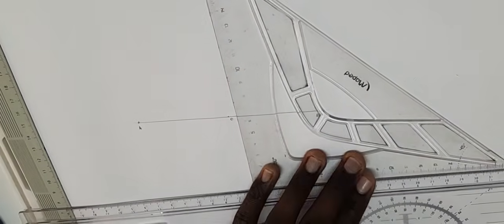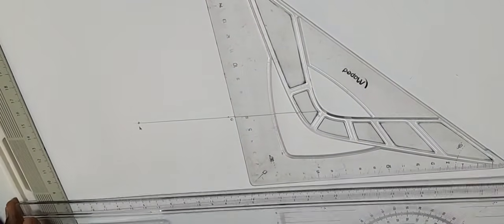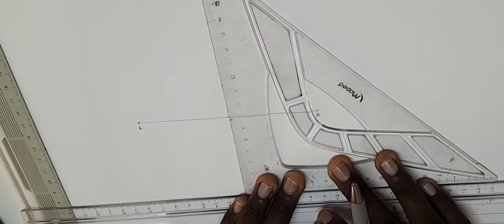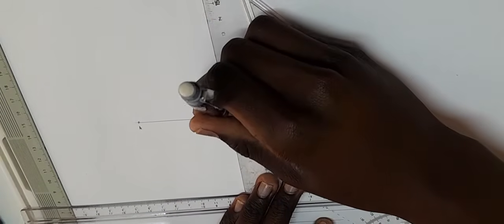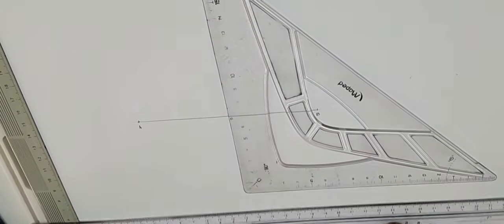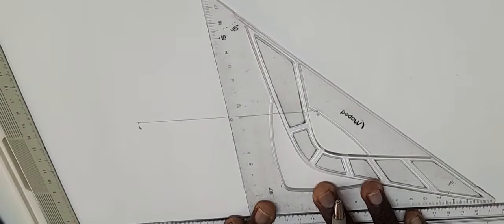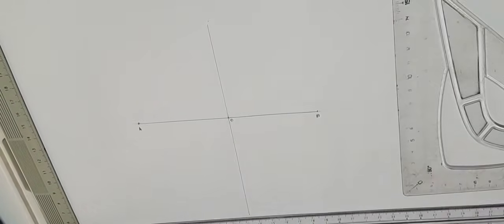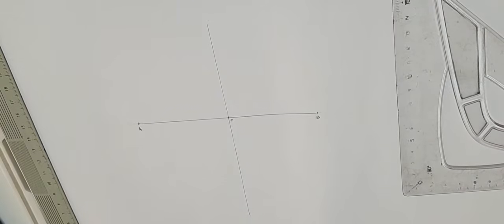Then after that, we're going to draw a straight line. I'm going to draw a straight line and it shall pass to the bottom of your drawing. Straight line. For now we can leave it like that.